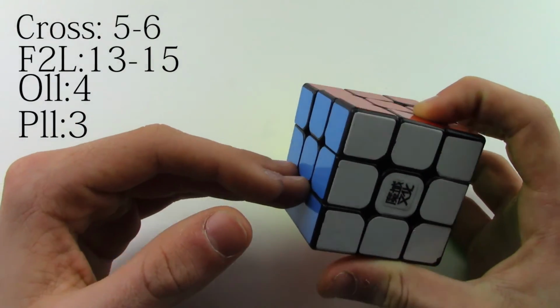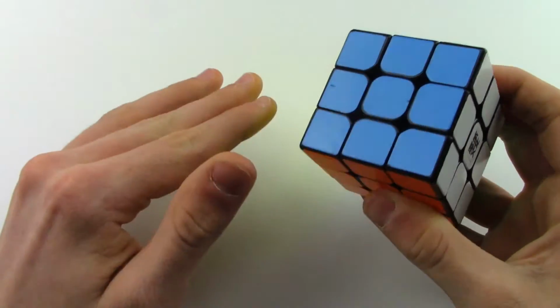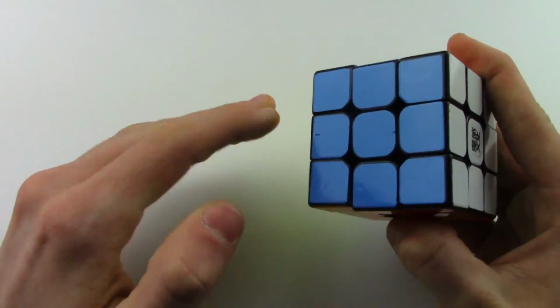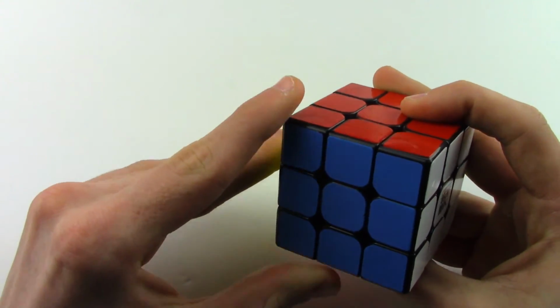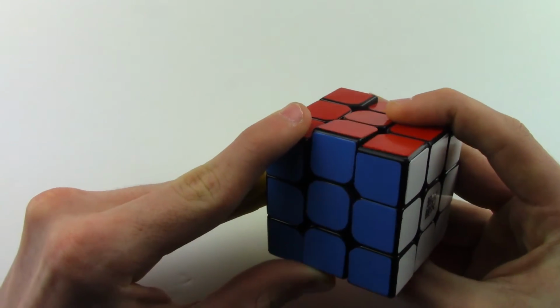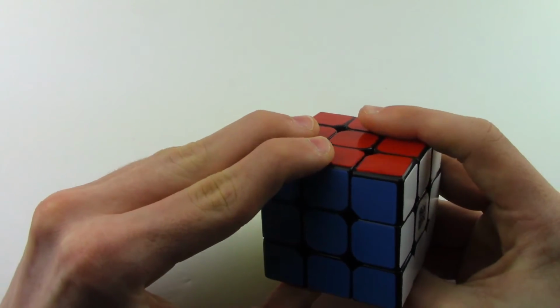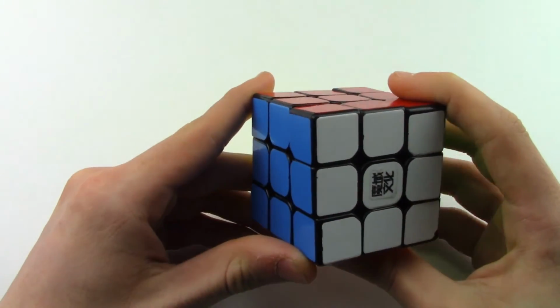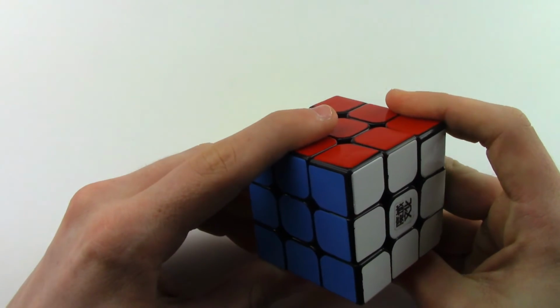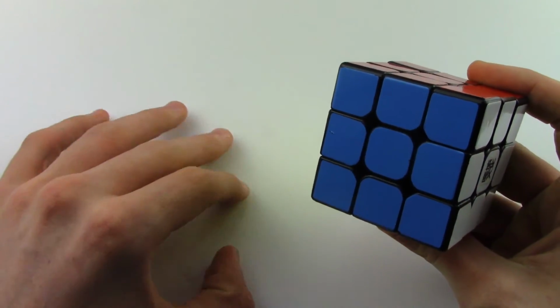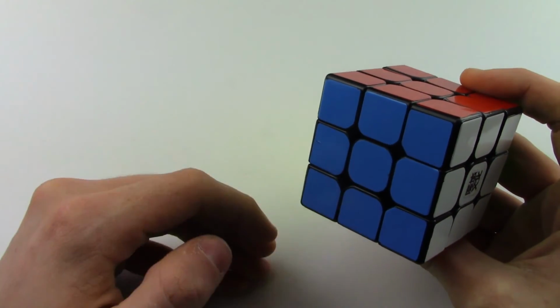Now at first, doing some slow solves and getting those little sections that I told you down to the certain times can be really difficult. It took me a couple months maybe just to get my F2L and my OLL PLL down to the certain times. You could definitely do it faster if you put a lot more effort into it, because I didn't practice every day. I practiced occasionally and eventually got it down to 22, 23 seconds.